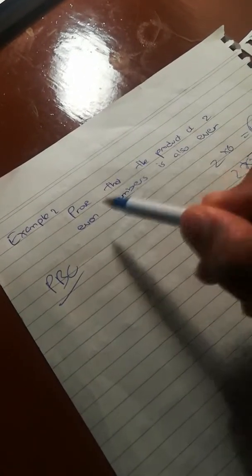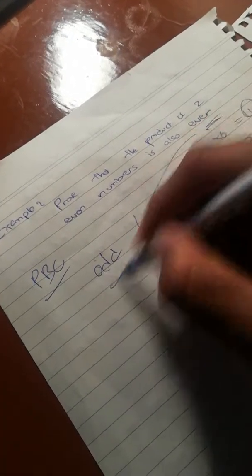But what if that really isn't enough to convince ourselves? That's where proof by contradiction once again comes in. So you have the proof by contradiction. Let's assume the opposite of this hypothesis. So instead of proving that the product of two even numbers is even, let's assume that the product of two even numbers is actually odd. Let's take that for example. And thus we begin our proof.